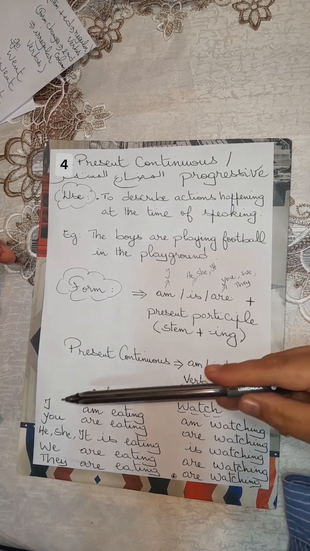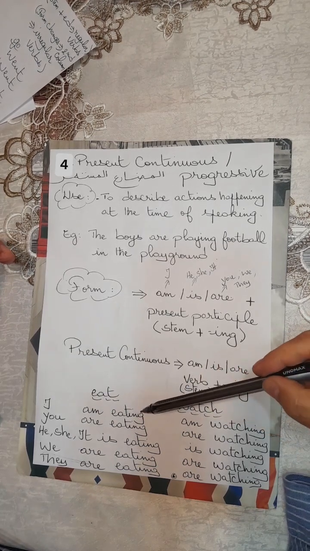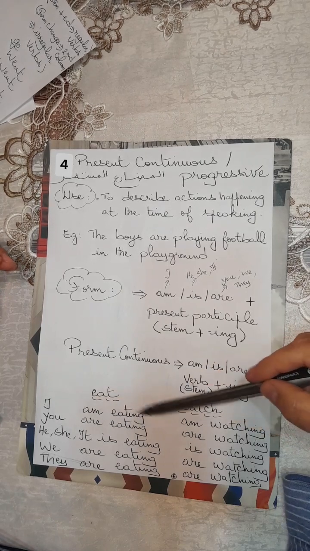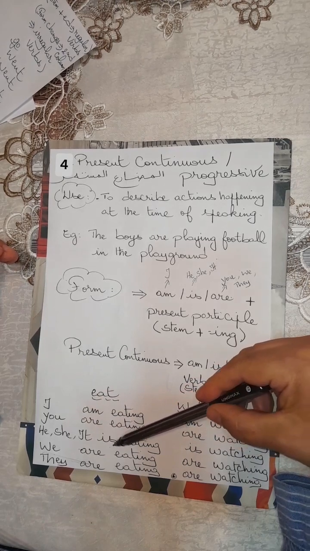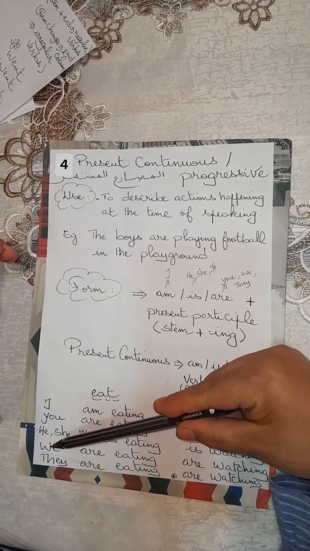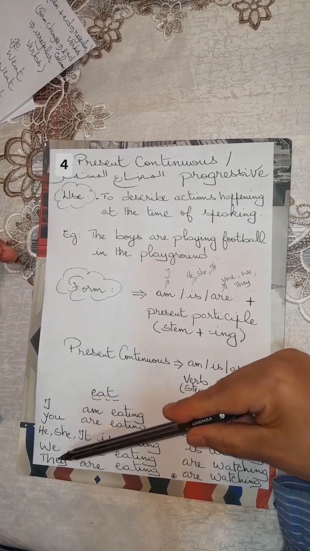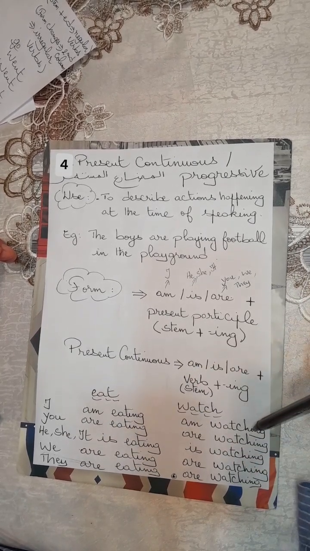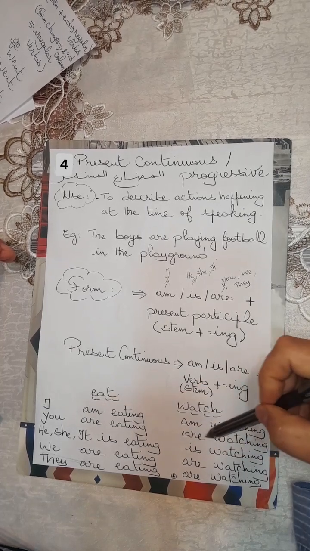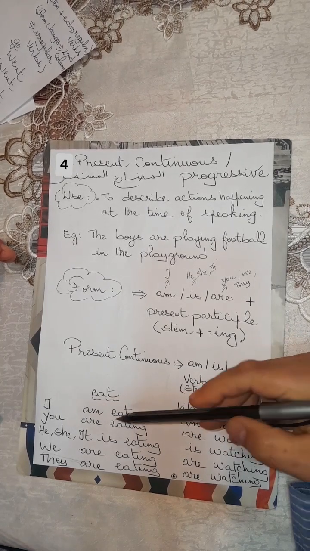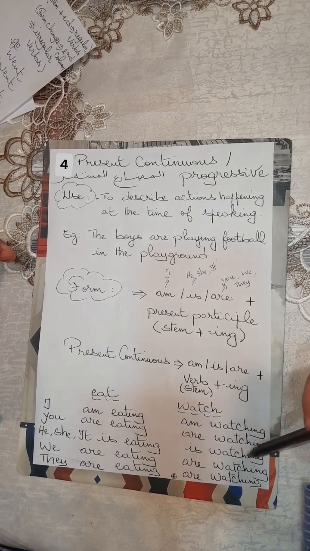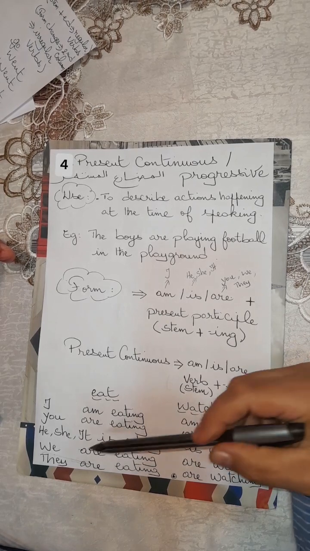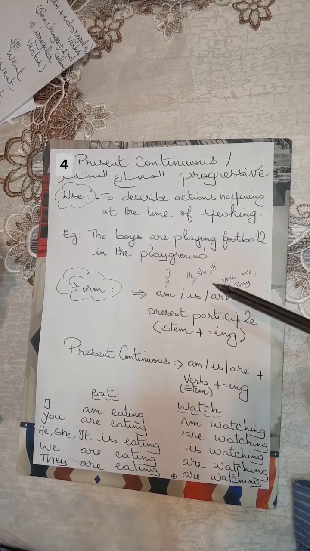So let's start. I am eating. You are eating. He, she, it is eating. We are eating and they are eating. I am watching. You are watching. He, she, it is watching. We are watching and they are watching.